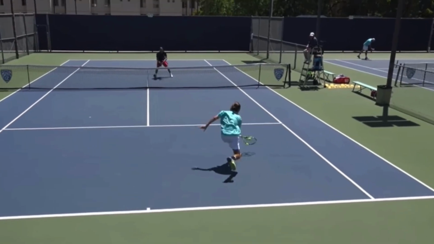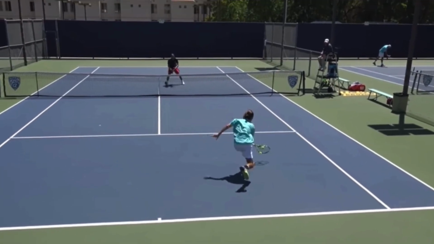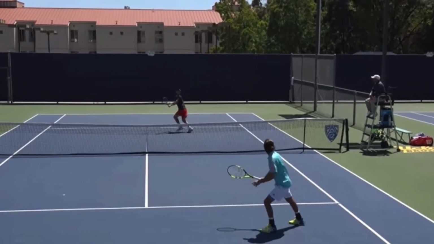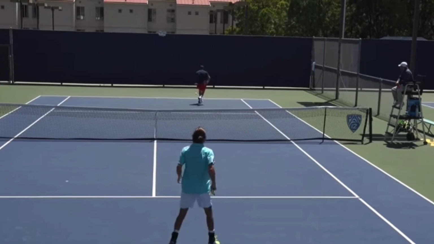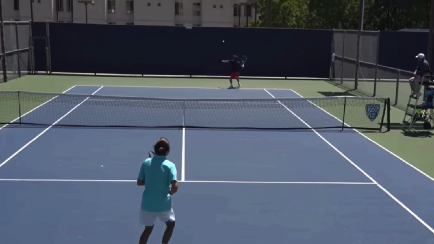Now, here's another moment where the player at the bottom of the screen hits a smart shot. He's going to go for a lob here. Well, you have to know if your opponent is left or right-handed. And if your opponent is right-handed, it's in your best interest to lob over their backhand side, which is the ad side. And that's exactly what he does here. He hits a lob over the opponent's backhand side, and he gets the ball to land inside the court.